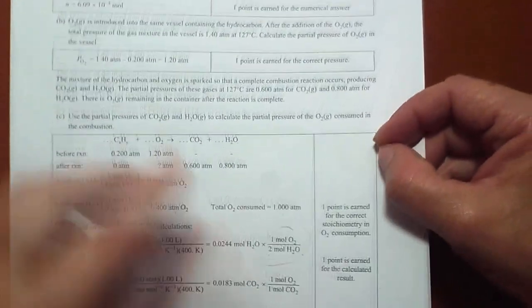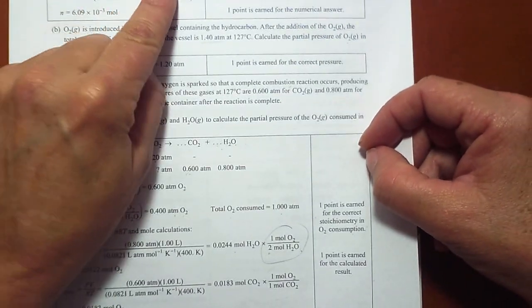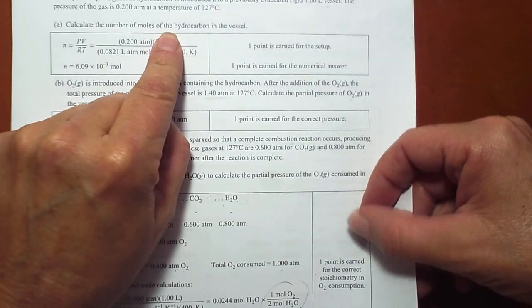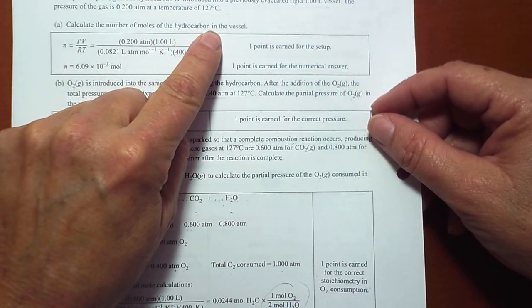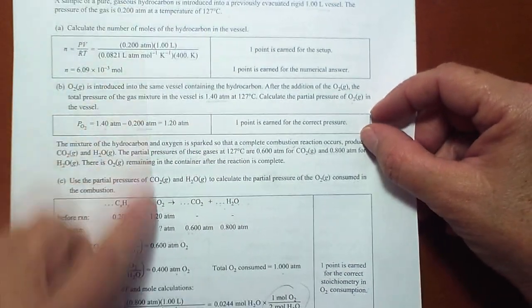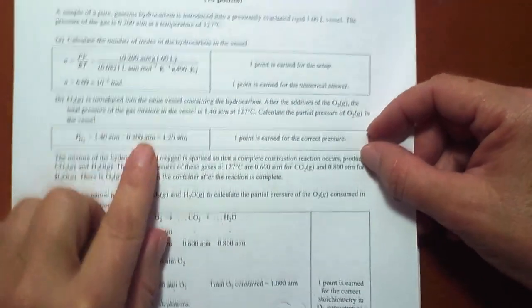And the first question, A, is calculate the number of moles of the hydrocarbon in the vessel. So you want to look for that one. I didn't bring home the actual questions. All I brought home were the answers.